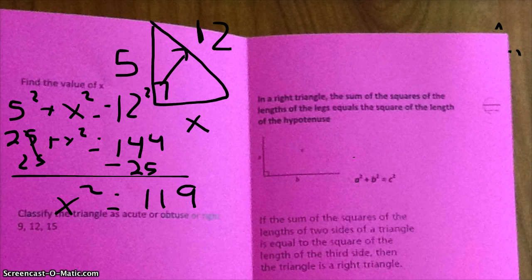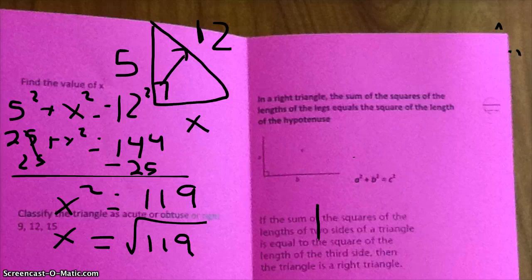Okay? So then, to get rid of a square, you need to always remember that you're going to do the square root of the other side. Remember, I do not want a decimal answer. That's what the last lesson was over, simplifying radicals. So you would have to do a factor tree. Now, on your calculator, if you don't know factors of 119, you need to just keep dividing 119 till you see if you can find one.